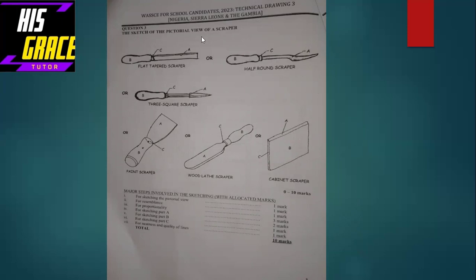Now, this is question 3. Okay. Then here they ask us to sketch the pictorial view of a scraper. So we have different types of scraper. We have flat taper scraper. We have half round scraper. We have 3 square scraper. We have pin scraper. We have wood-laid scraper, and then we have cabinet scraper. So we are expected to sketch any one of these.